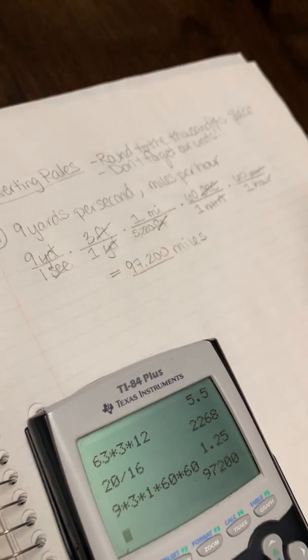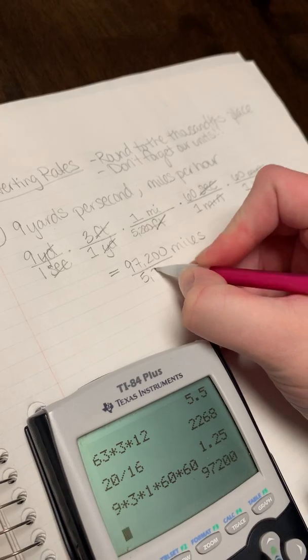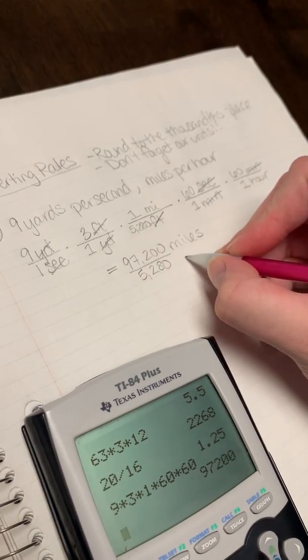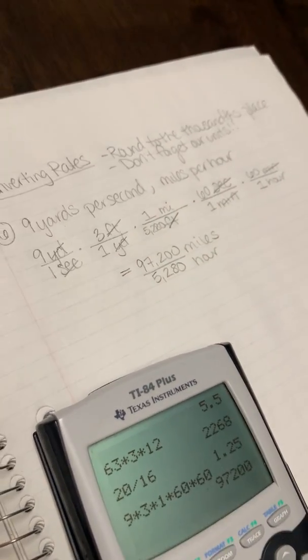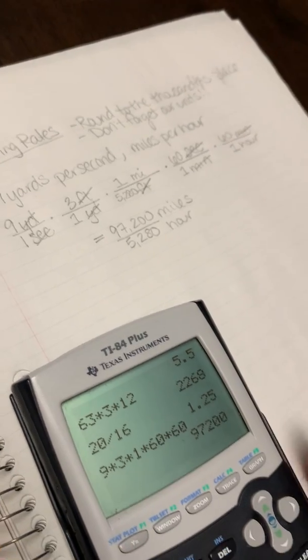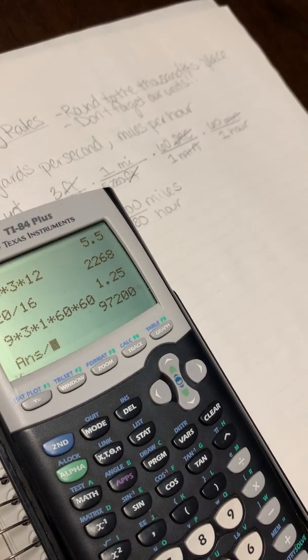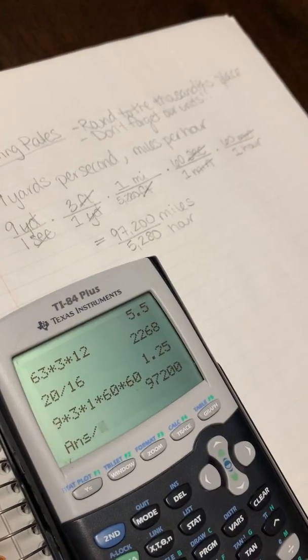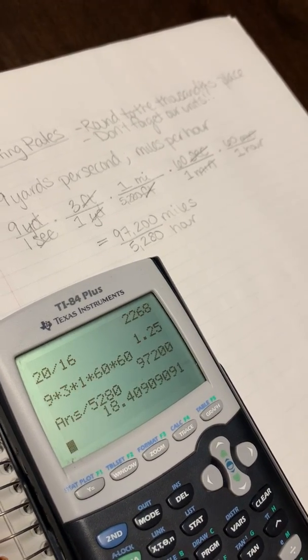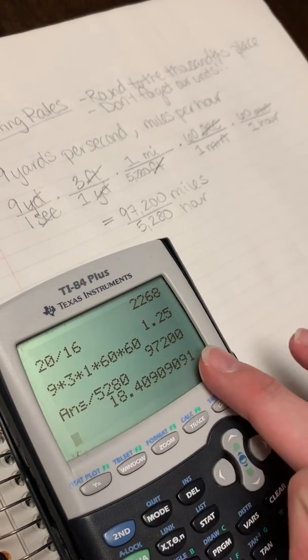If you're multiplying only by 1, obviously you're just going to have that number. Now we have to take that and divide it. So divide by 5,280, and we come out with this long decimal.